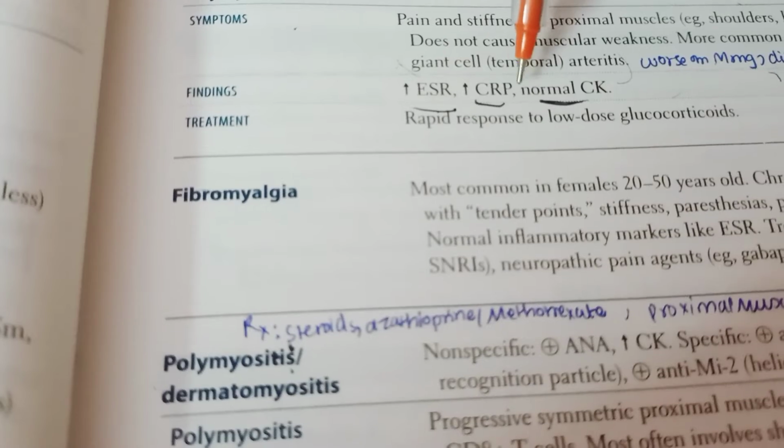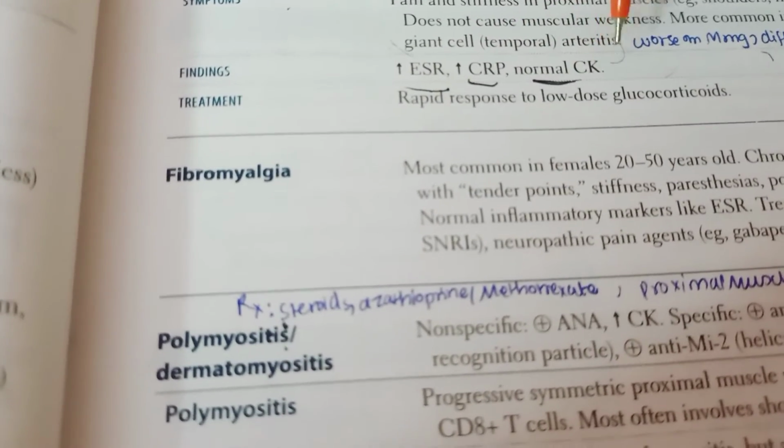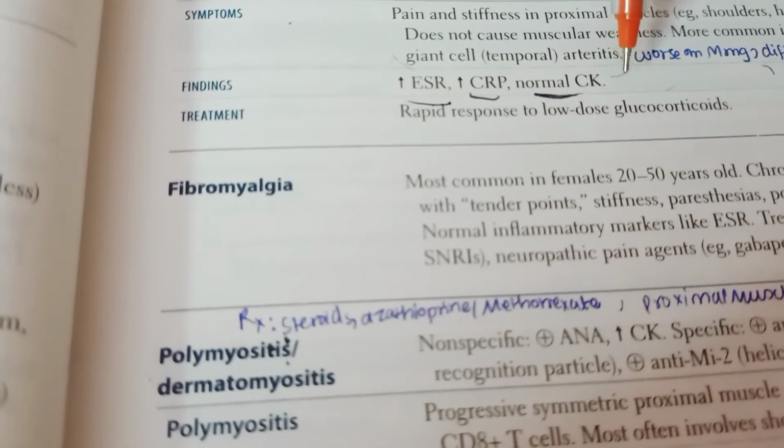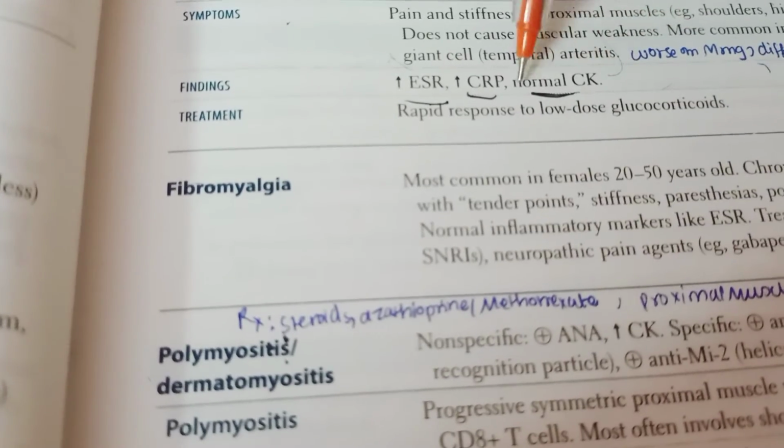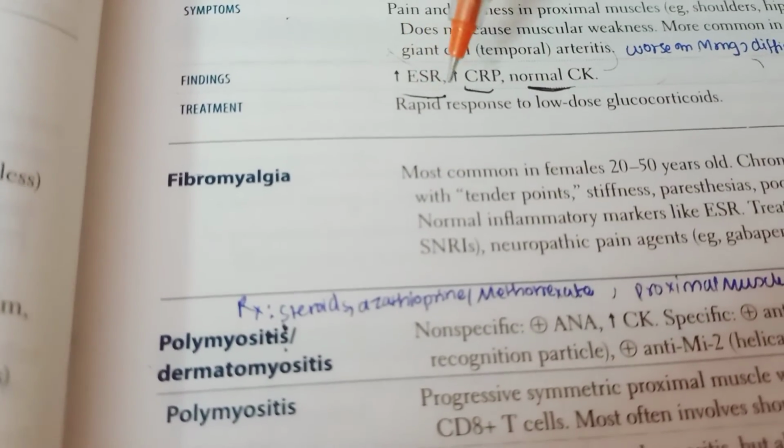So here the findings are ESR is raised, CRP is raised, but the creatine kinase is normal because there is no breakdown of muscle here. Only when there is muscle breakdown will creatine kinase rise. Treatment is rapid response to low dose glucocorticoids.